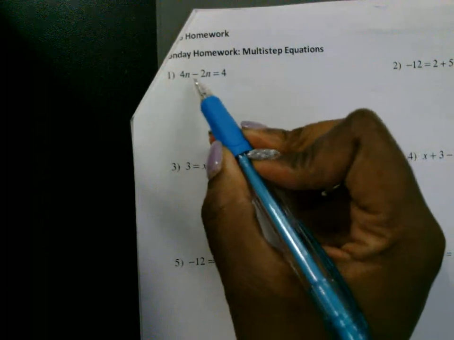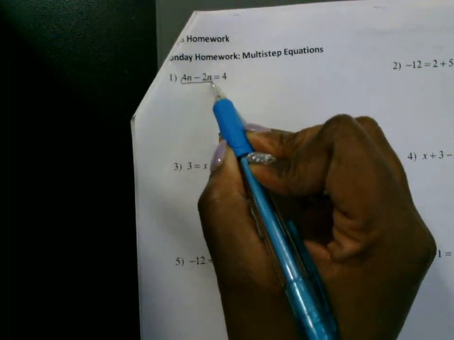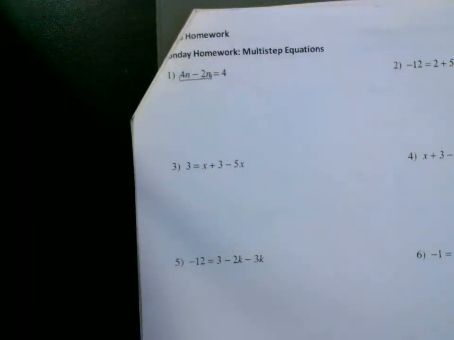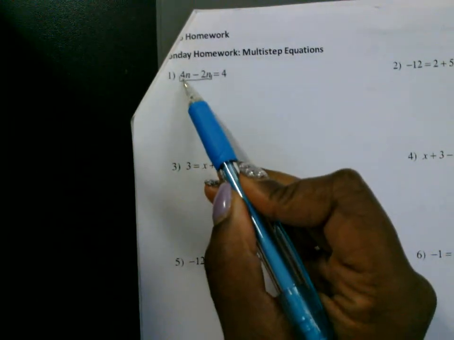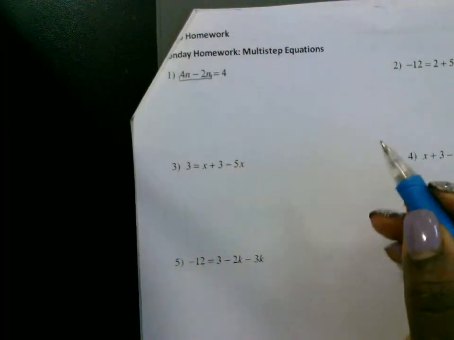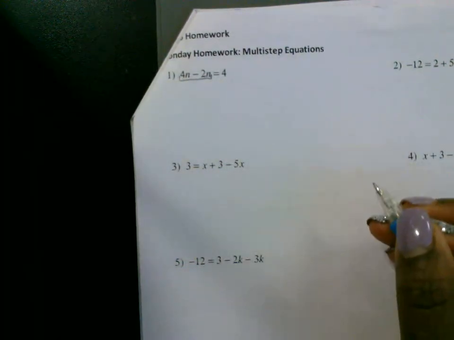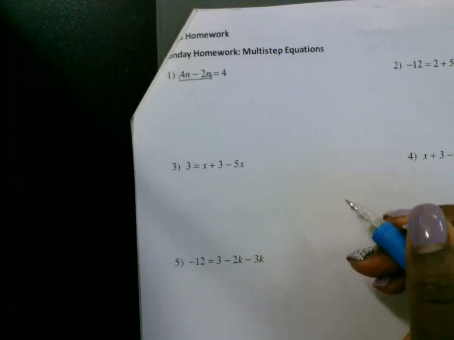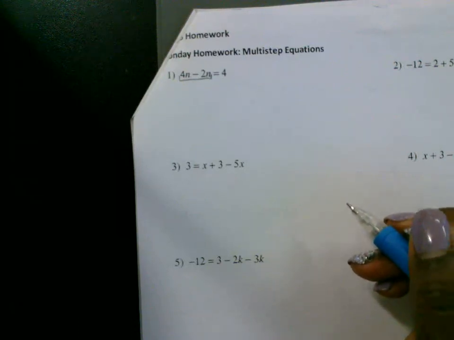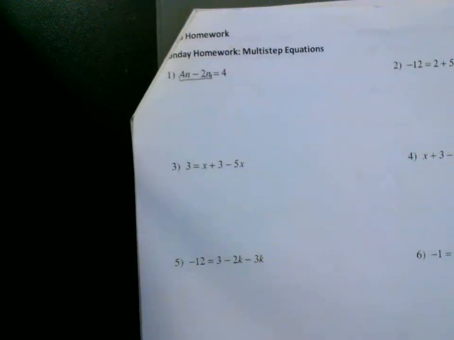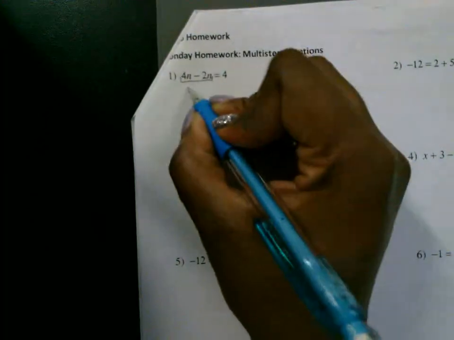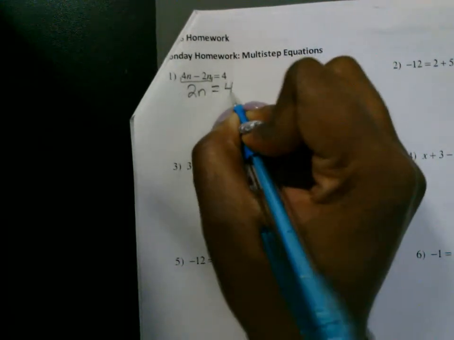Let's do number 1. We're going to solve the equation. In order to get n by itself, we have to combine the n's together. We don't have distributive property, because that's first, so skip that step. Combine like terms. What's 4n minus 2n? 2n. So we have 2n is equal to 4.